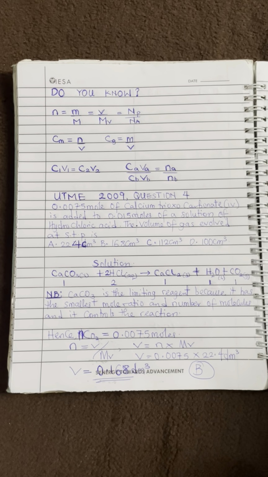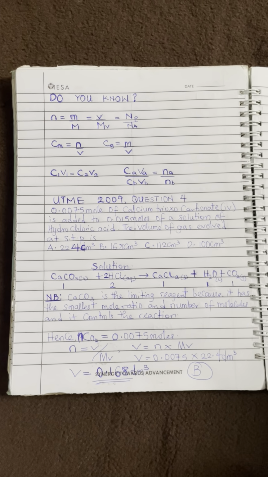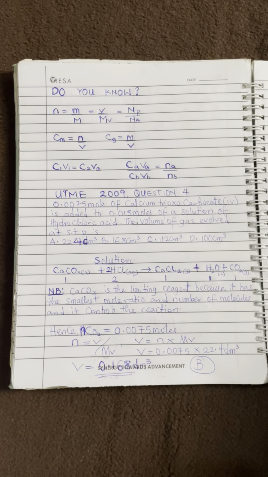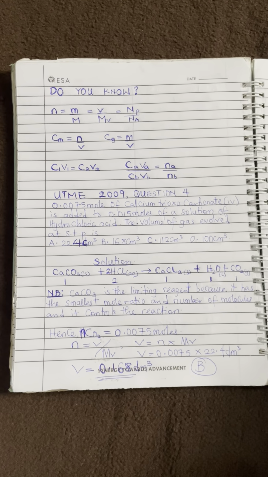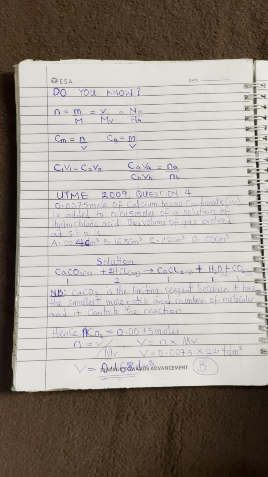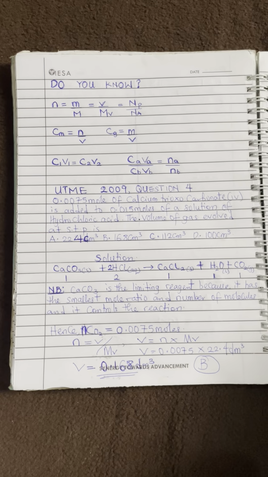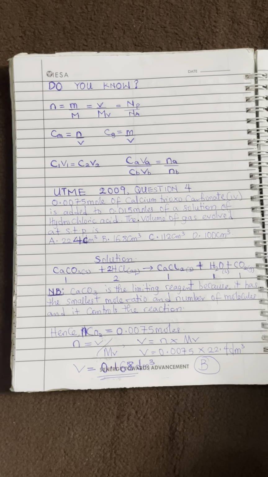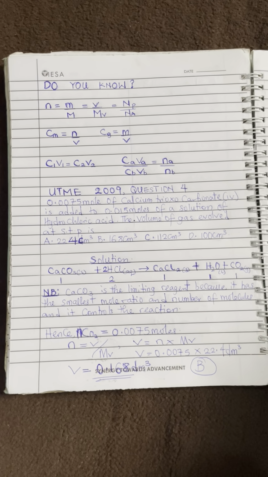So the dilution formula is C1V1 = C2V2, where C1 is the concentration before dilution, V1 is the volume before dilution, C2 is the concentration after dilution and V2 is the volume after dilution. Now note, V2 is always equal to the volume of the reagent that we want to reduce its concentration plus the volume of water added.